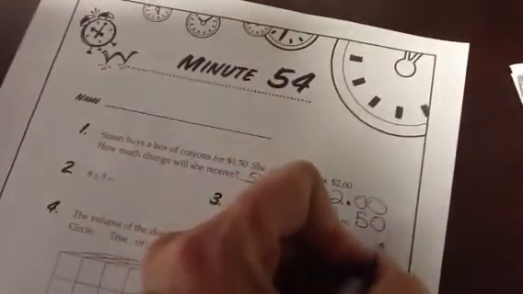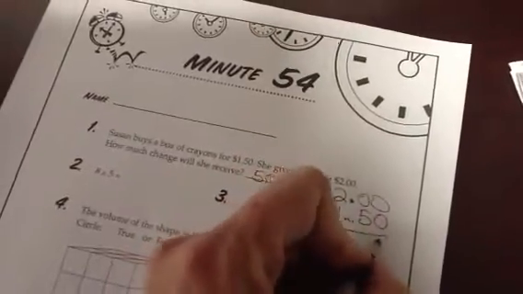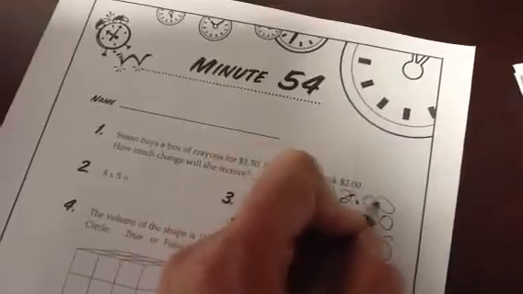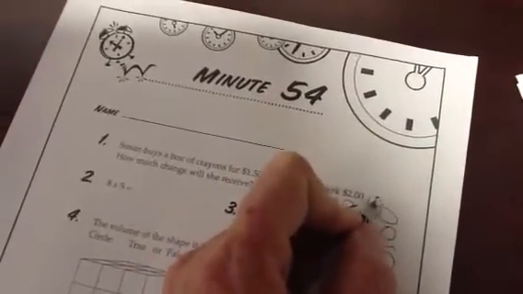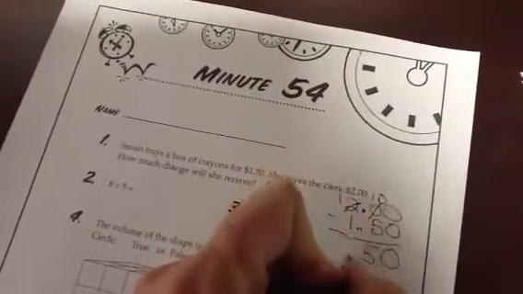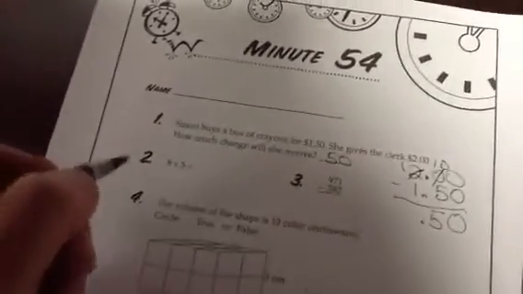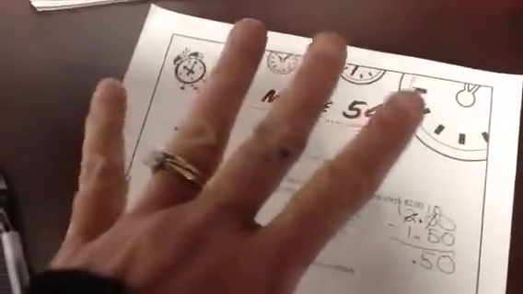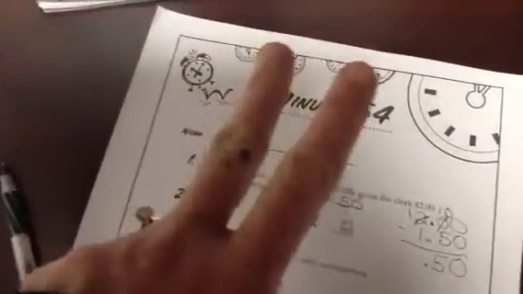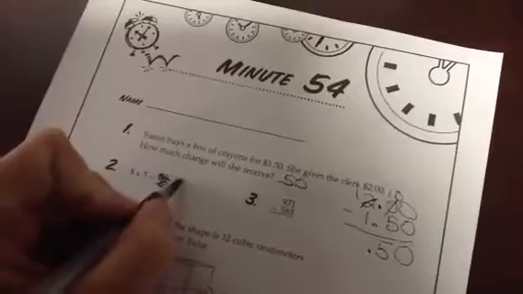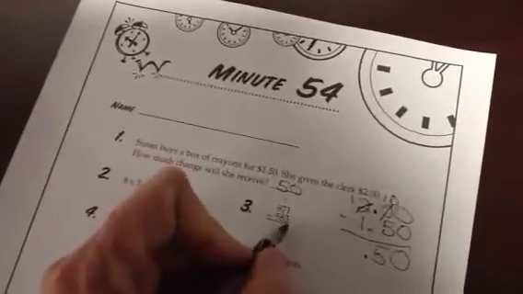Make sure that your decimals line up. 0 minus 0, 0. If I have 0, I can't take 5 away, so the 2 becomes a 1, and the 0 becomes 10. 10 minus 5 is 5. Bring down my decimal. 1 minus 1 is 0. 8 times 5. 5, 10, 15, 20, 25, 30, 35, 40. We just count by 5s 8 times. Oops, I'm sorry. 40. 1 minus 3.